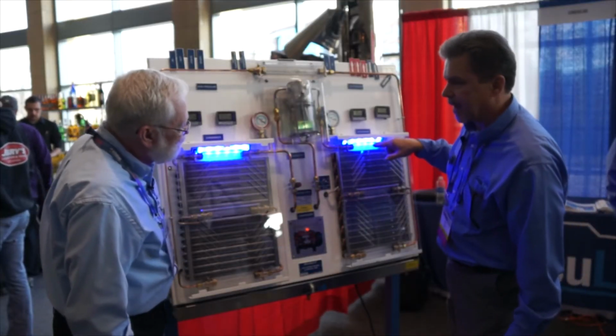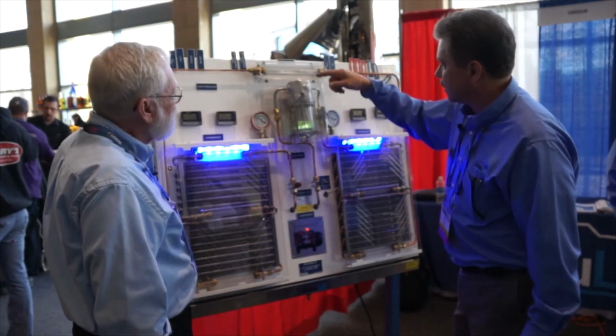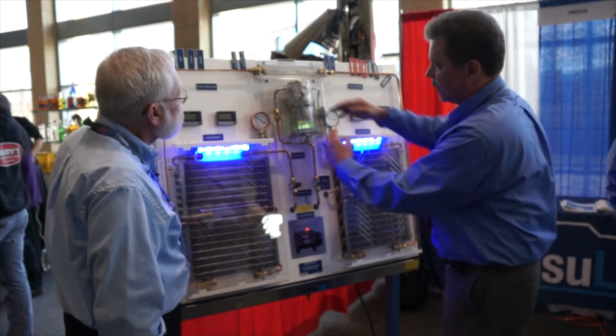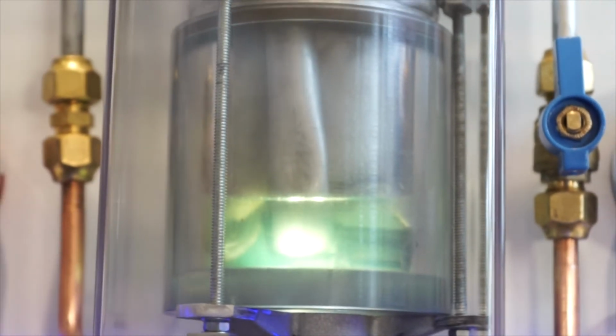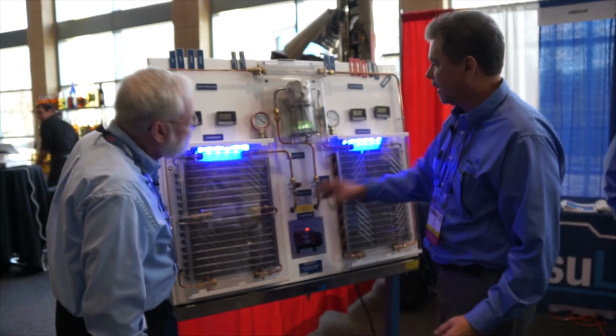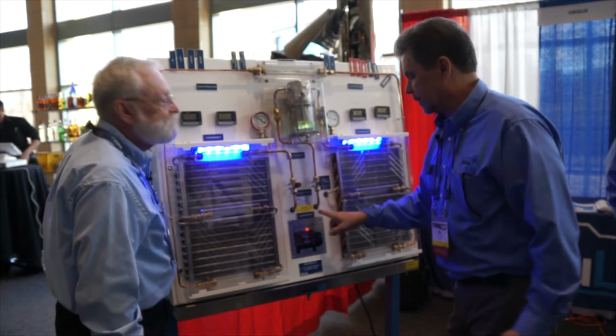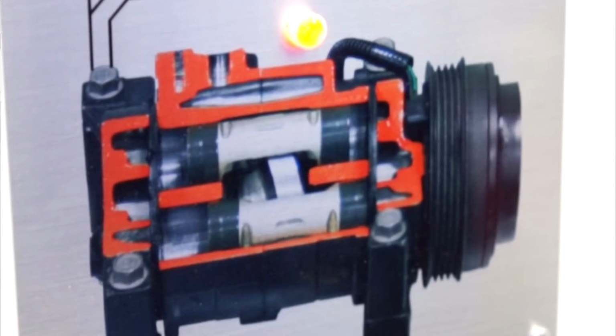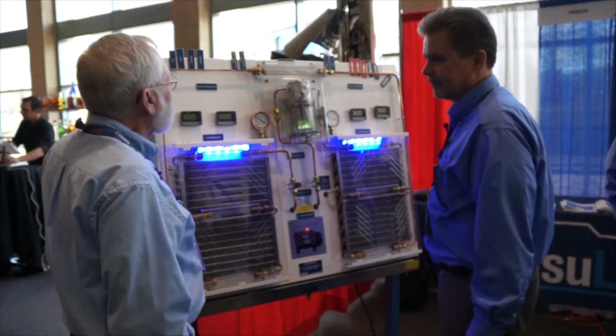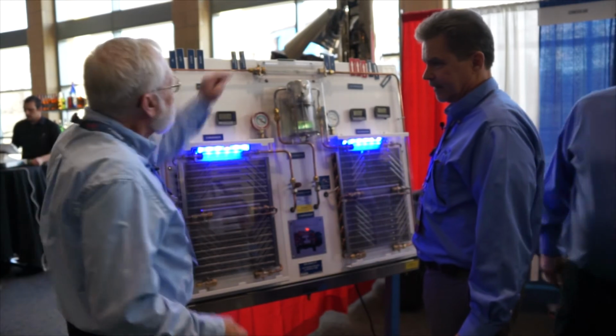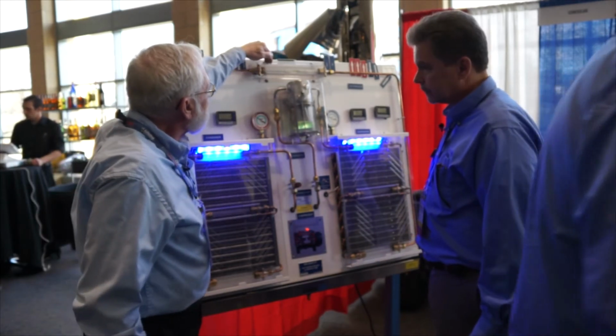By the time it leaves the evaporator, it has evaporated back into a gas. It enters the accumulator. Anything that makes it past here without turning into a gas gets separated here so we don't damage the compressor. It's pulled back into the compressor and cycled around again. I think where all the magic happens is right up in here.